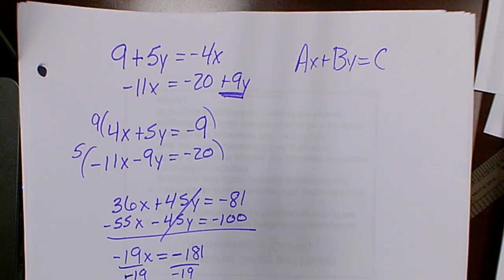Did I multiply wrong? I don't know why my answer is coming up different than what, I don't know. I seriously don't know. I do this to myself all the time, and my students know this.